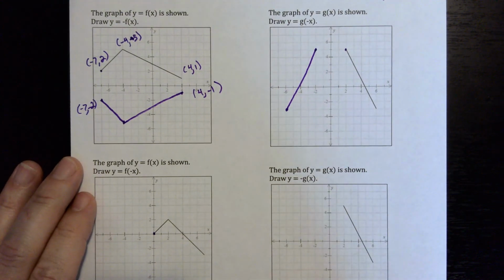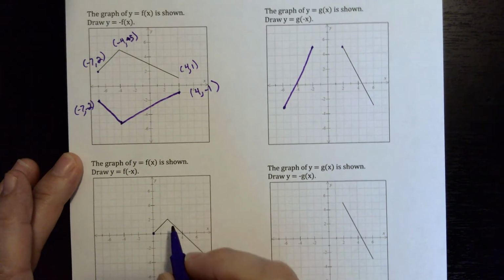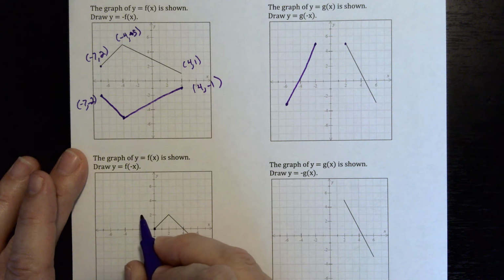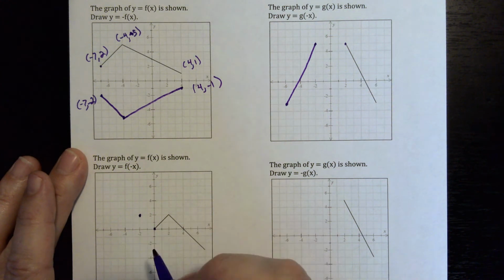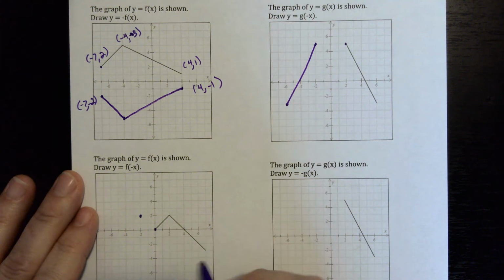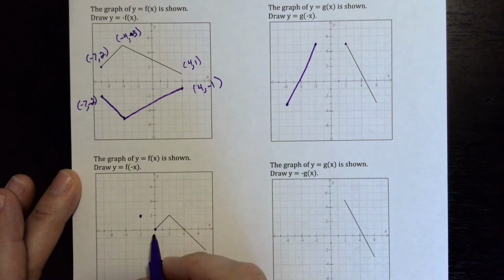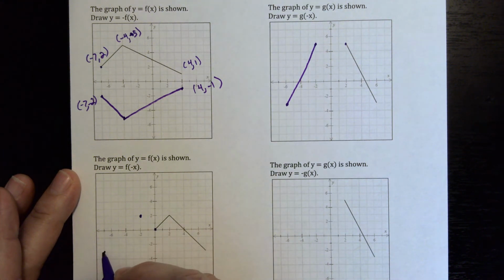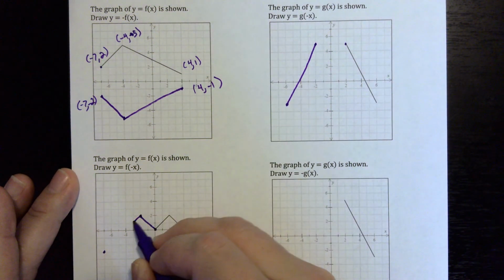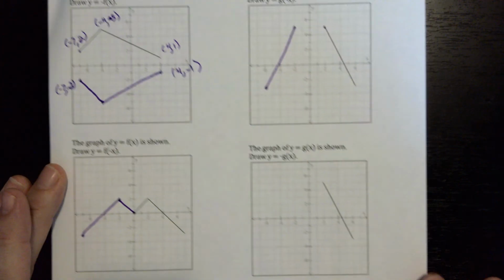This one is on the y-axis, so it doesn't change. This one right here looks like it's 2, 2, but it's going to go to negative 2 because we're changing the x values. The last one is 7, negative 3, so let's go to negative 7, negative 3 to get that last point. So it's like this. Look, we made an M. M for math.